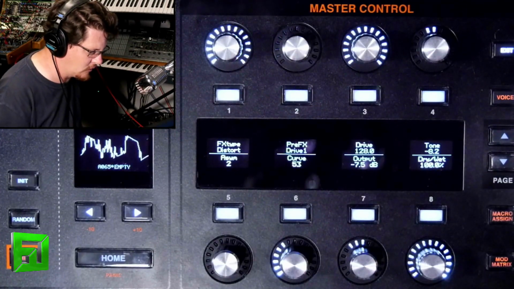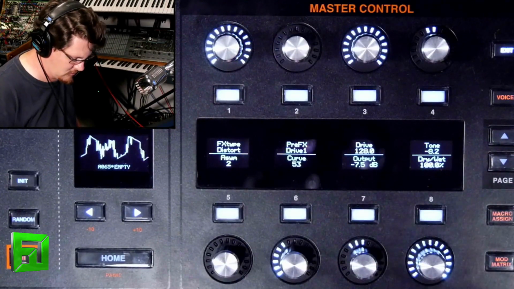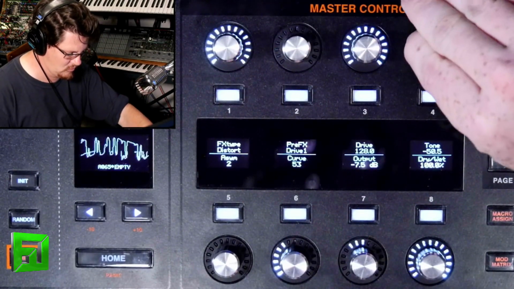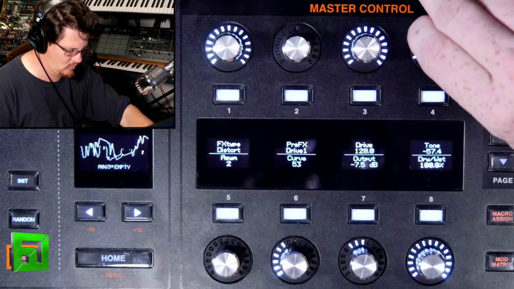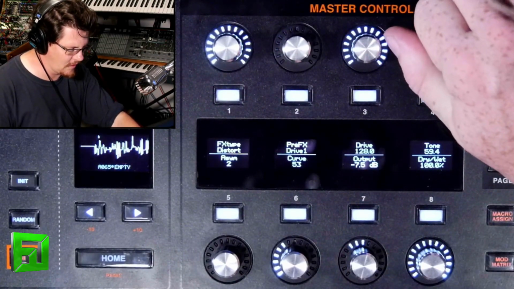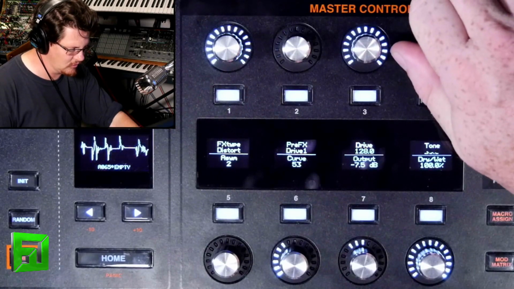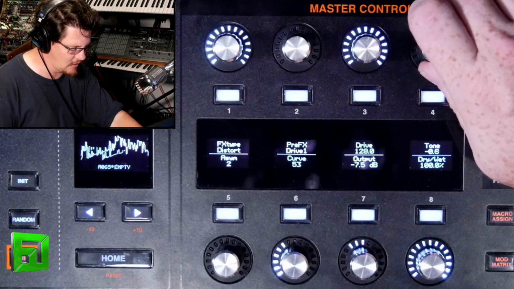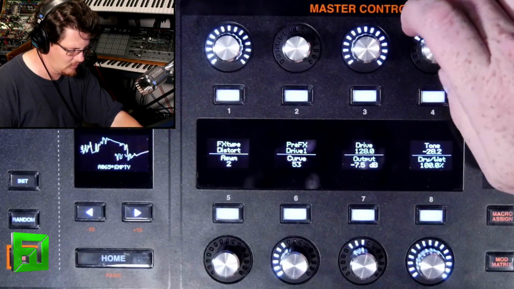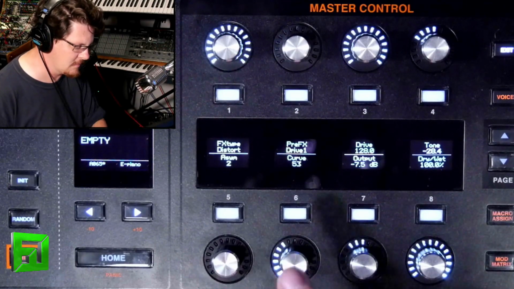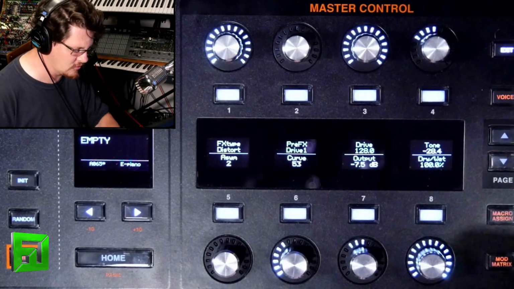And the tone will allow us to really shape it. So if you want to go for that brittle, industrial, or lo-fi sound, or that dark, heavy sound, and then you have full control over the asymmetry and the curve as well as the drive.